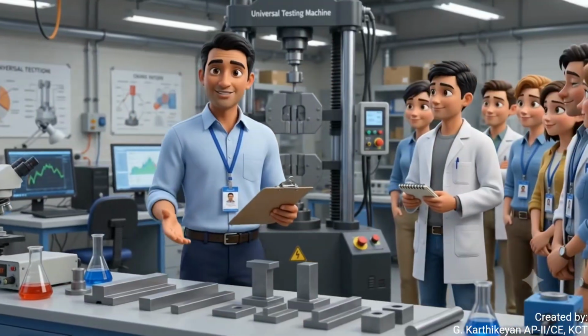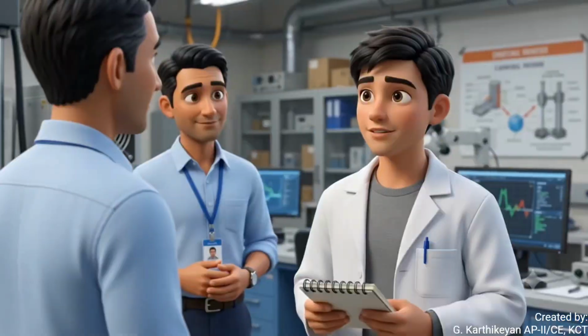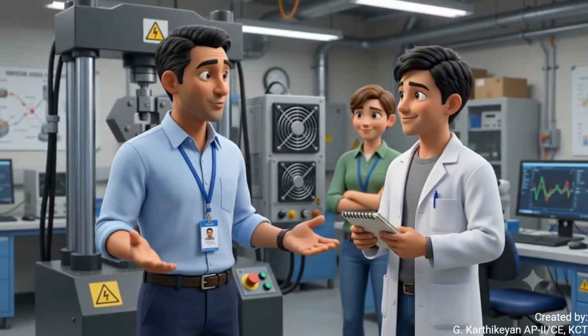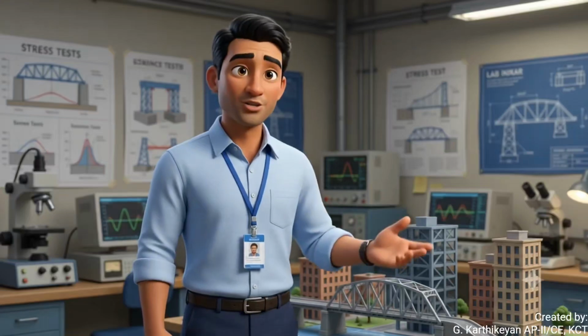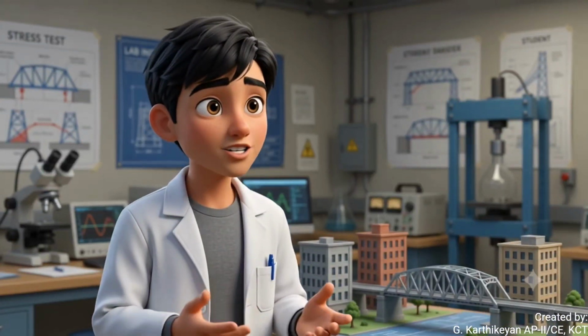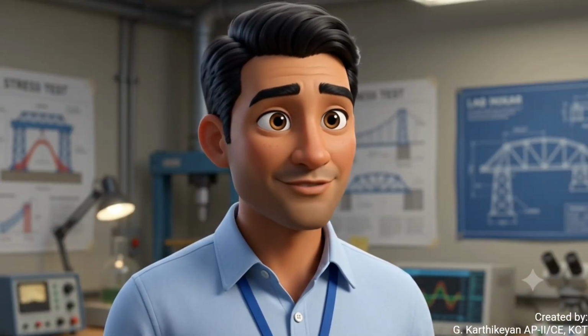Our objective today is to determine the yield strength and ultimate tensile strength of the steel specimen. These properties are important for structural design, aren't they? Absolutely, and for durable structures. Every bridge, building, and steel structure depends on the strength of its materials. So this test helps engineers choose the right material? Exactly. Material testing is the first step towards safe construction.